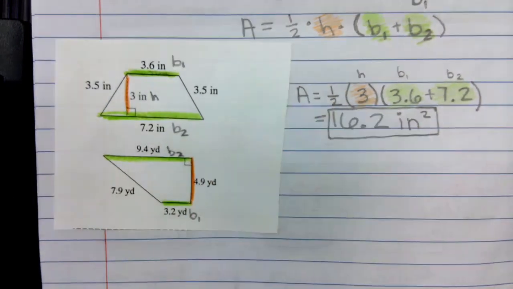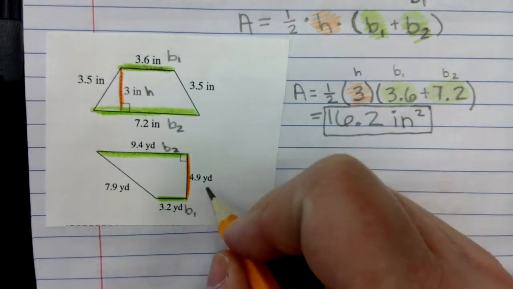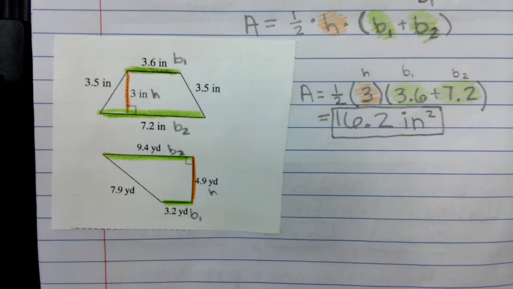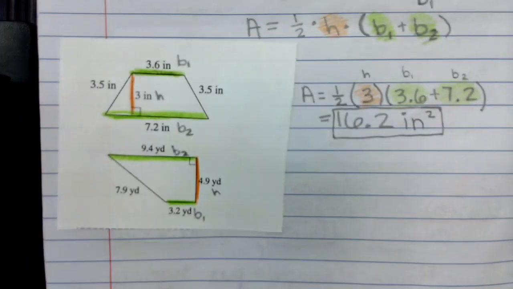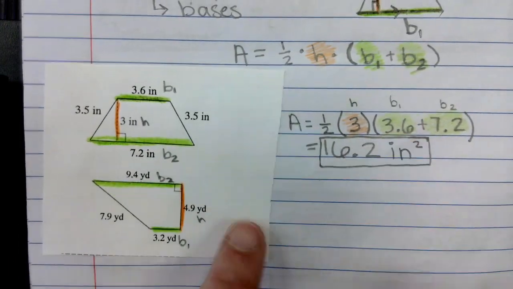Alright, so now we're just going to plug it into that formula. We're going to say A equals 1/2. I always like to use parentheses, that way it keeps things separate and I know that I'm multiplying. I'm going to start with my height. Height is 4.9.